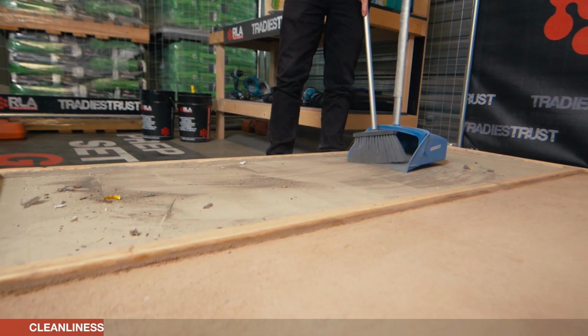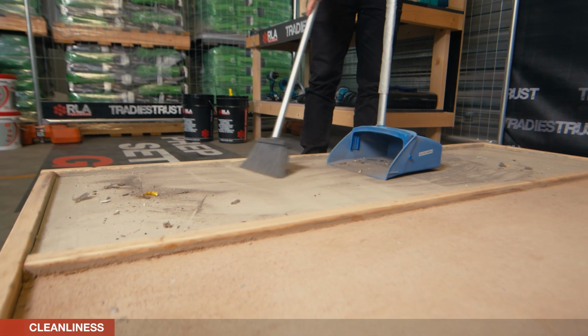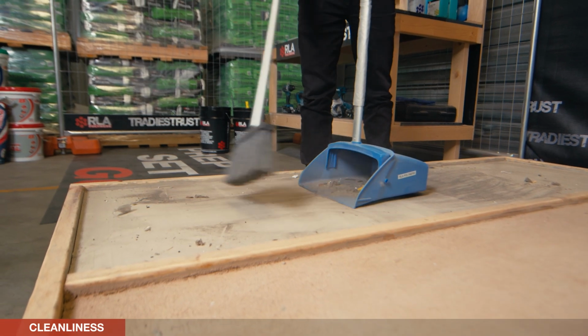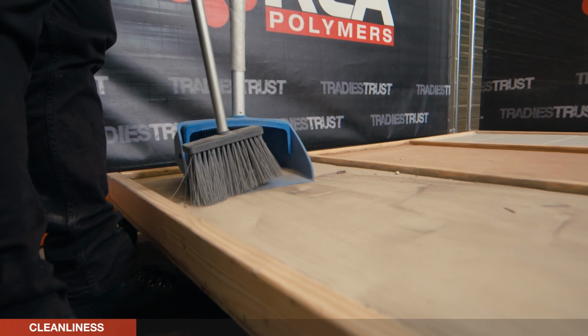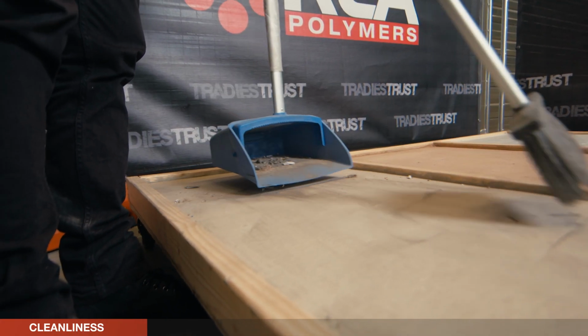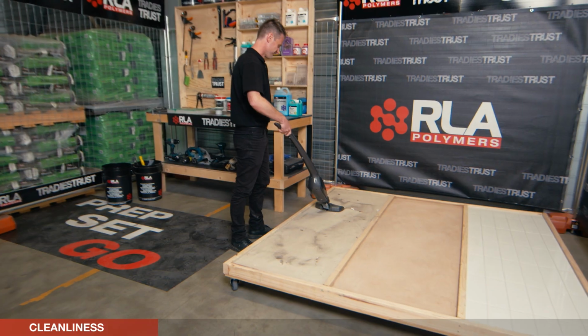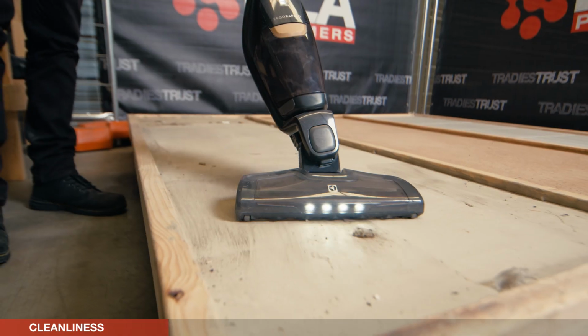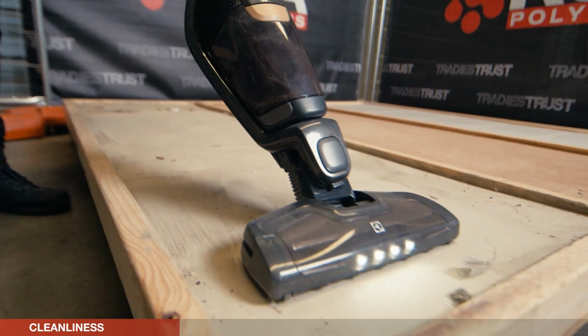So we always start with an initial sweep of the surface to remove all the larger and obvious objects, which gives us a better view of the surface underneath and anything further that needs to be addressed. A thorough vacuum of the surface will then remove all the smaller particles and the smaller dust.